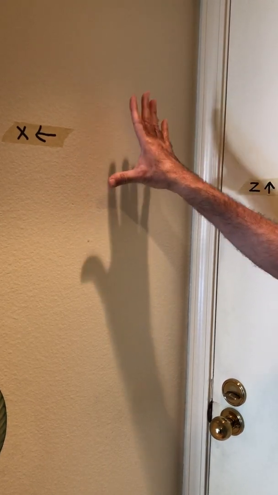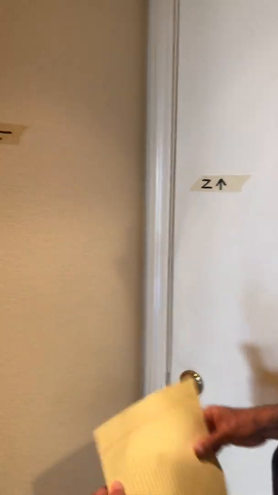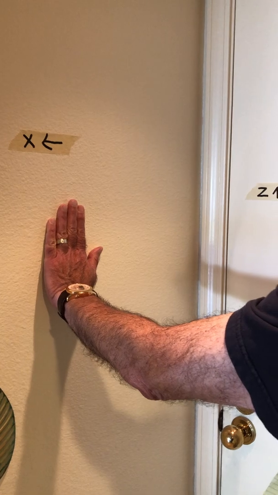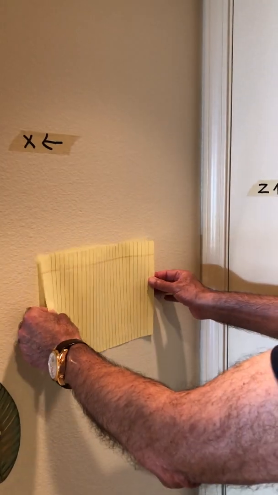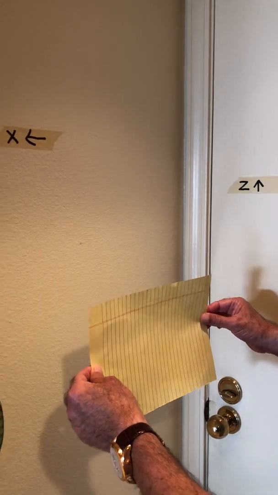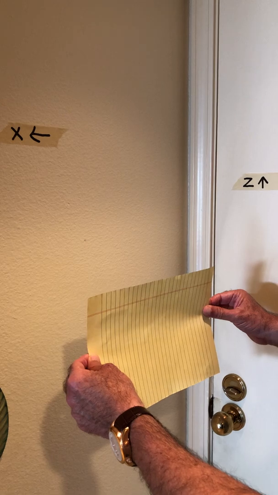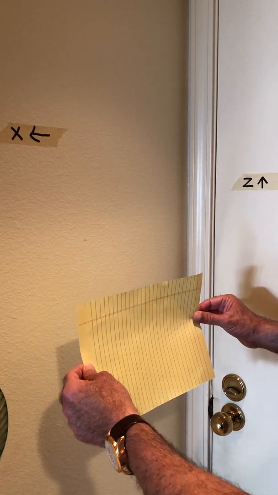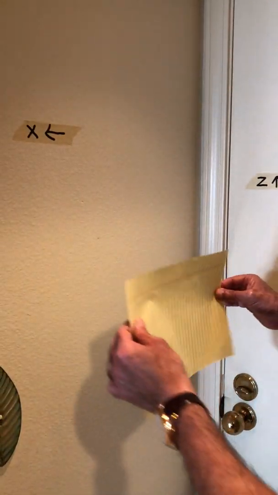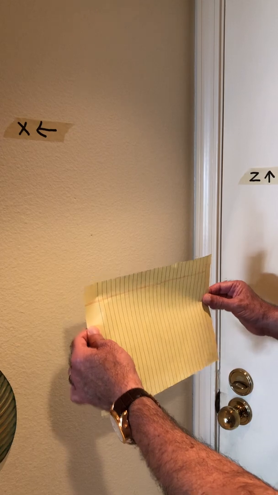It's y equals 0. Now suppose I have a plane parallel to this xz plane. And suppose I move out 4 units in the y direction. Now, this yellow piece of paper is parallel to the xz plane. But what is the y value? It's fixed. I said I'm moving 4 units out. So this would be y equals 4.